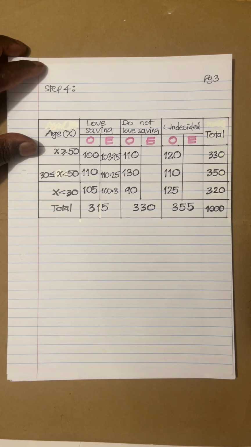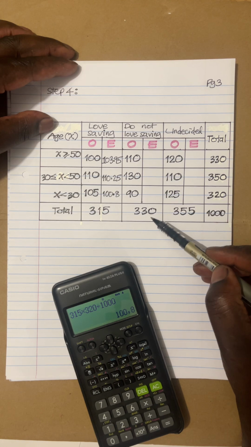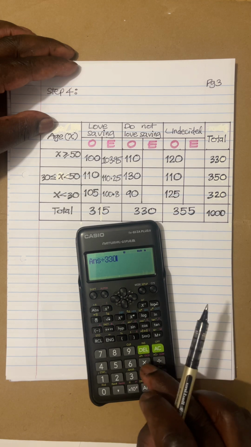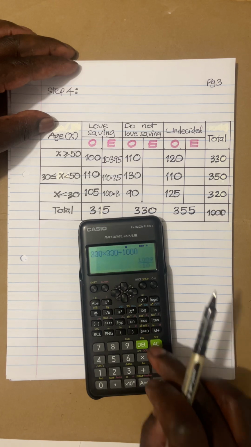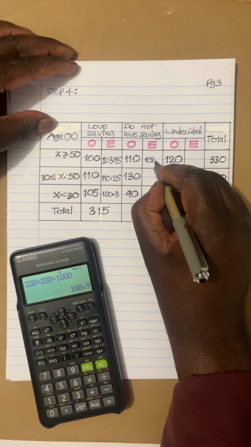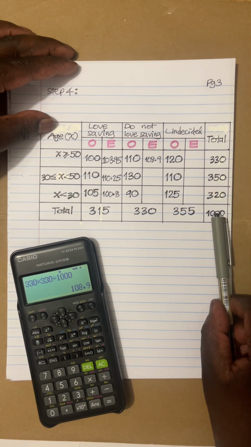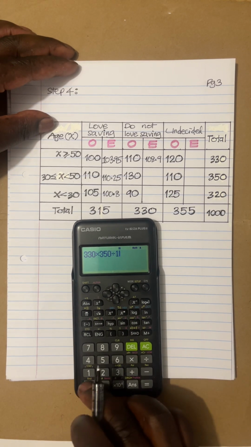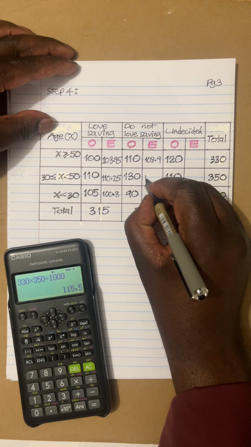We're coming to do not love saving. We have to do the same procedure. So for that space, it's going to be total, go down, total 330, move across 330, multiply the two, divide by the grand total. So it will be 330 times 330 divided by 1000. My calculator says 108.9. I'm moving on into that space. It's going to be 330 times 350 divided by 1000. My calculator says 115.5.